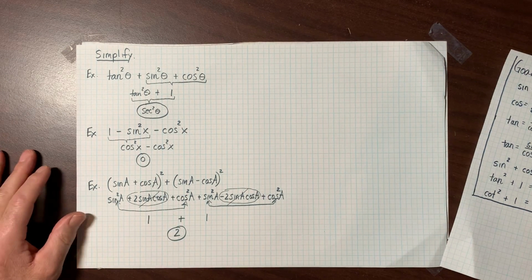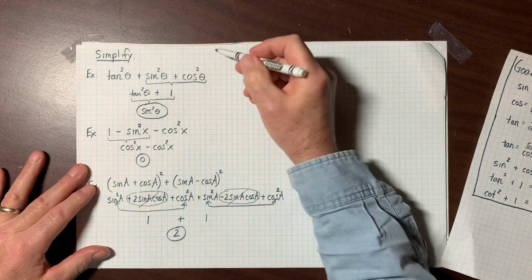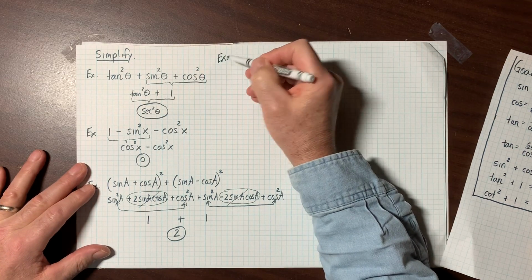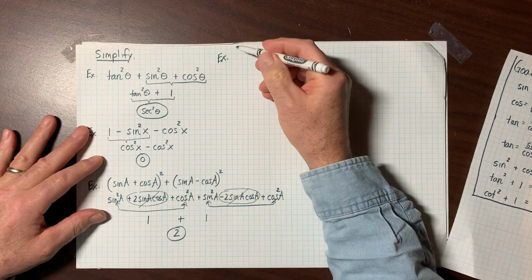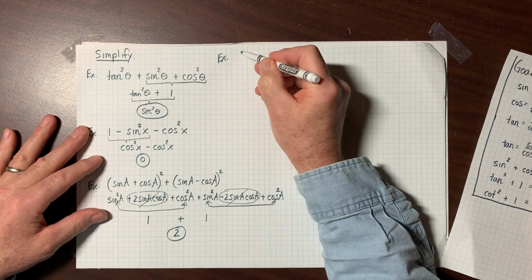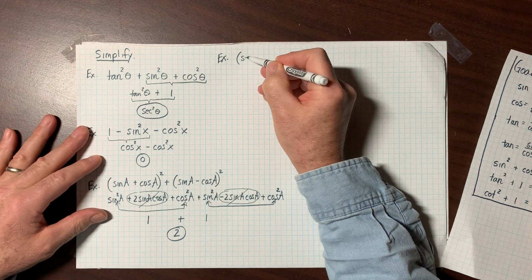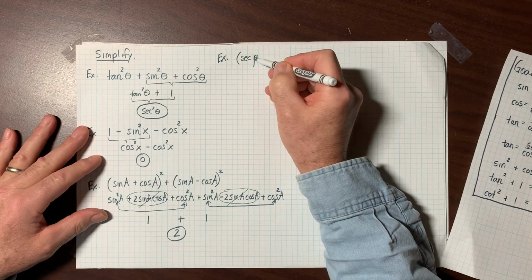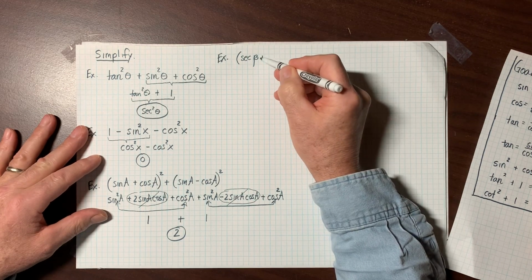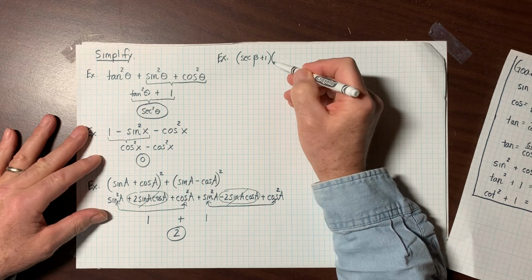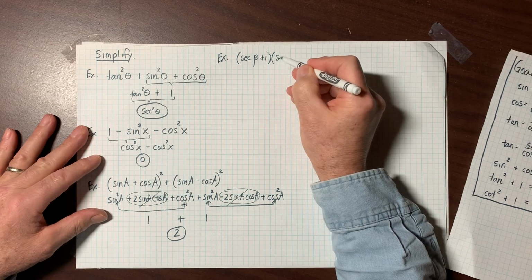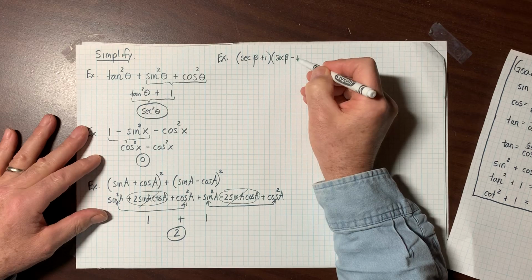One plus 1 is 2, and I'm home. Next example. Let's see. The secant of beta plus 1 times the secant of beta minus 1.